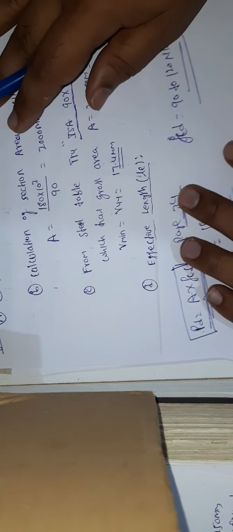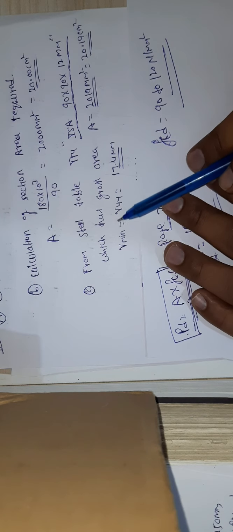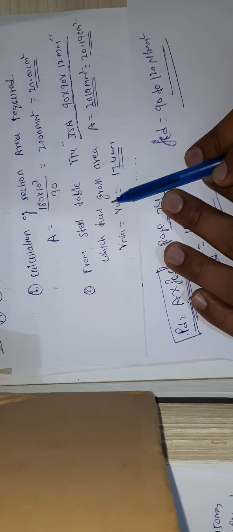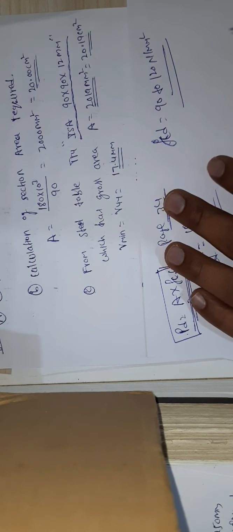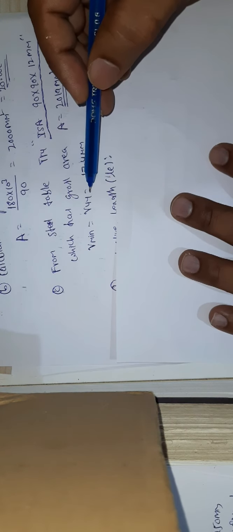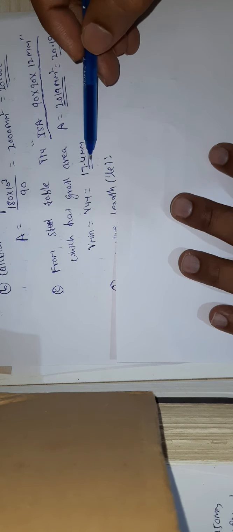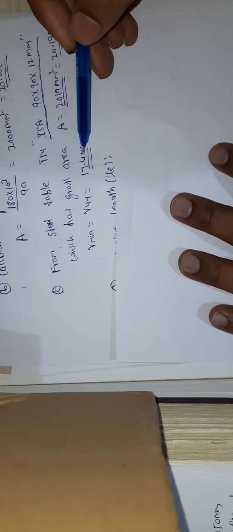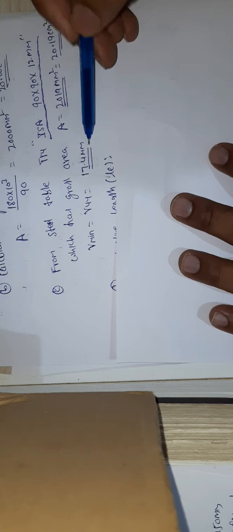Similarly, from the steel table, I took the value of R minimum, which is the radius of gyration. We need to take the minimum value of the radius of gyration, between RXX and RYY. Let us say RYY is the minimum, so it is 17.4 mm.